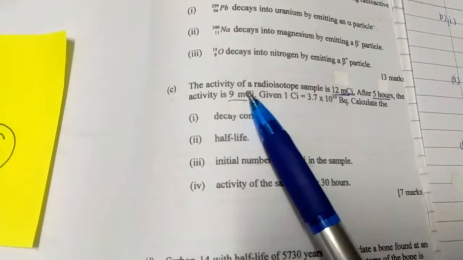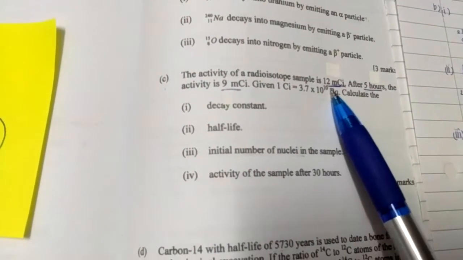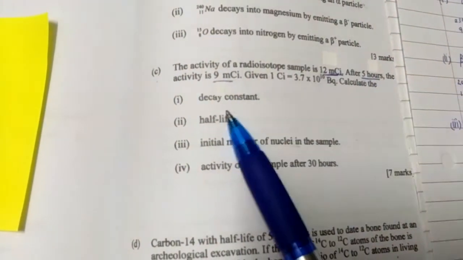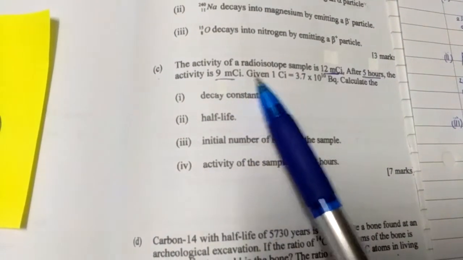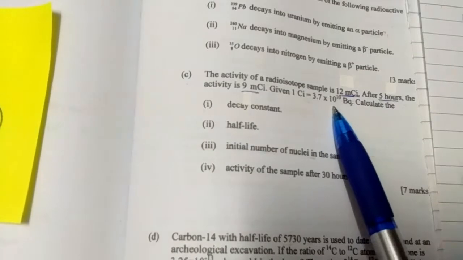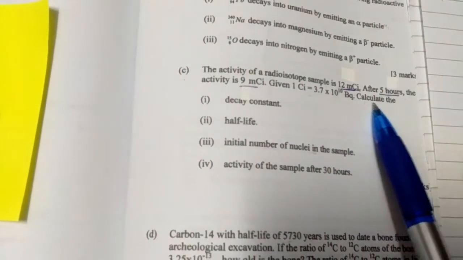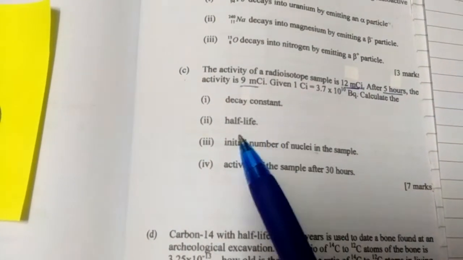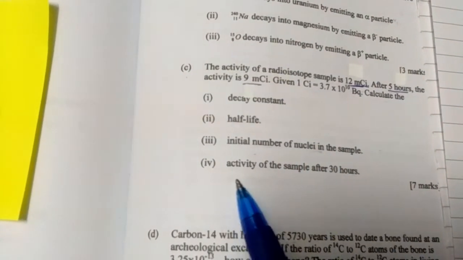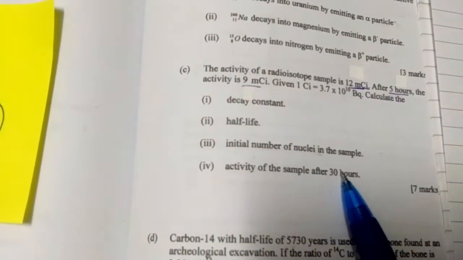C. The activity of a radioisotope sample is 12 millicurie. After 5 hours, the activity is 9 millicurie. Given 1 curie is equal to 3.7 times 10 to the power 10 becquerel. Calculate the decay constant, half-life, initial number of nuclei in the sample, and activity of the sample after 30 hours.